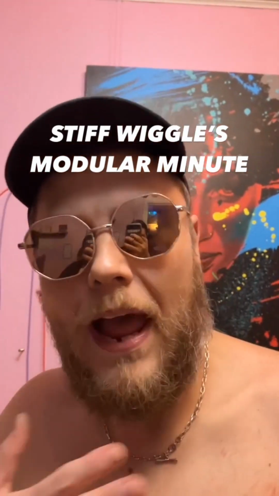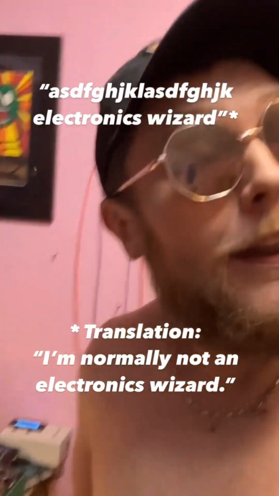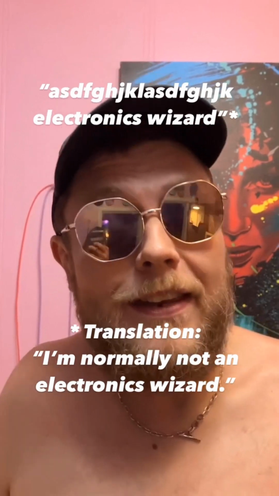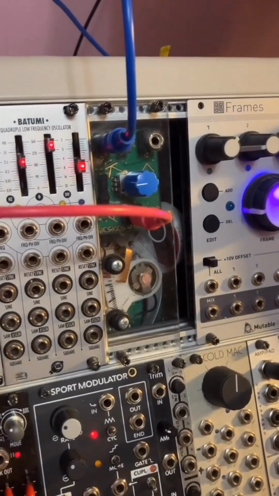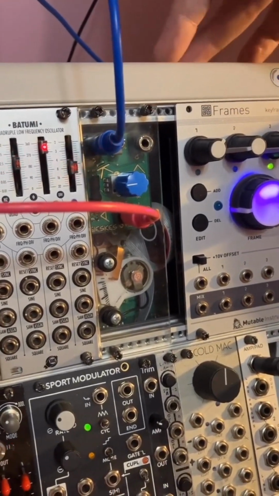Today I'm going to show you a module that I built. I'm not an electronics wizard. I like to dabble every now and then, but usually I leave that magic up to the professionals. Most of the modules here in my synthesizer are built by professionals or very enthusiastic amateurs, but this one here was built by yours truly.